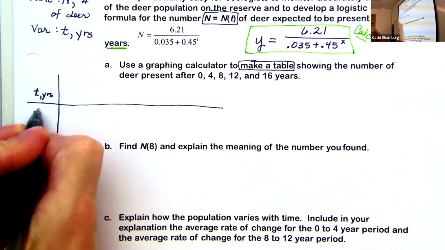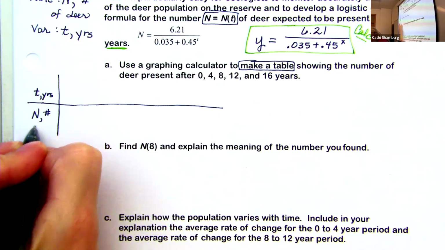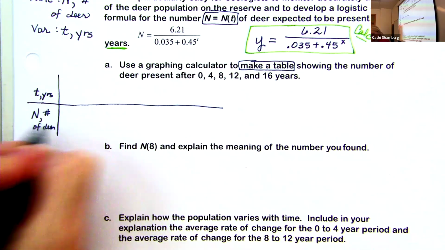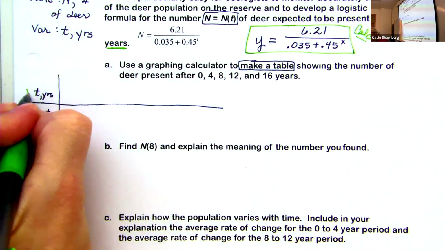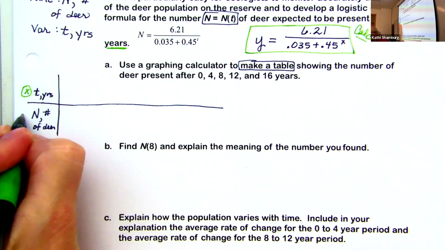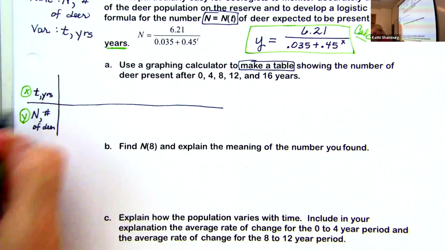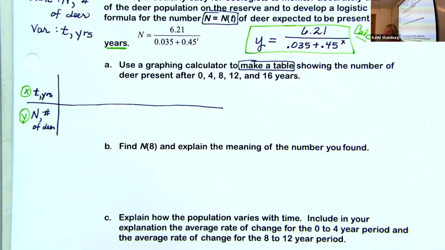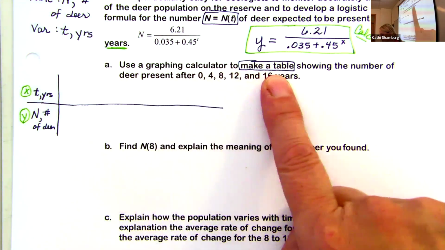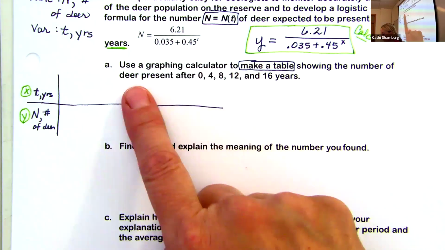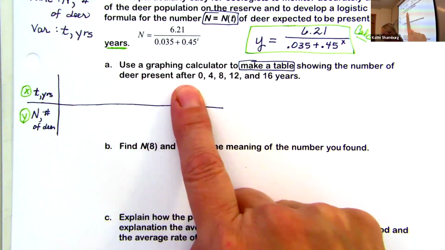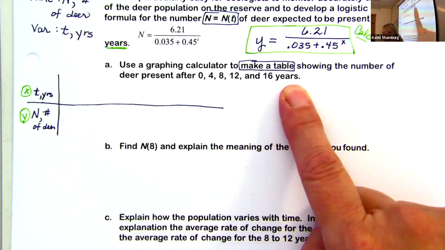Function is N, which is number of deer. And then I'm like, okay, variable in my calculator is the X. Y in the calculator is my function. All right, so use a graphing calculator to make a table showing the number of deer present after, and then they tell me what numbers to use.